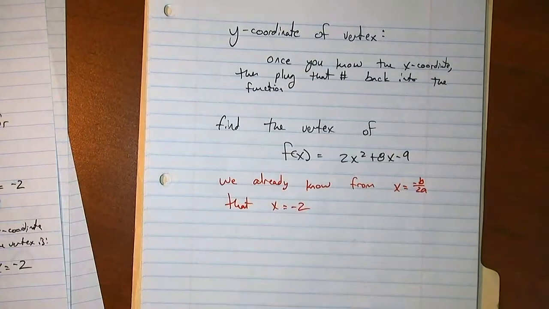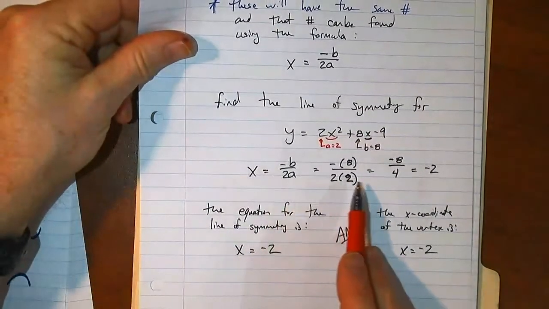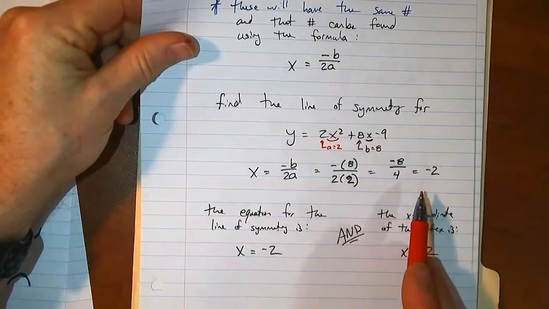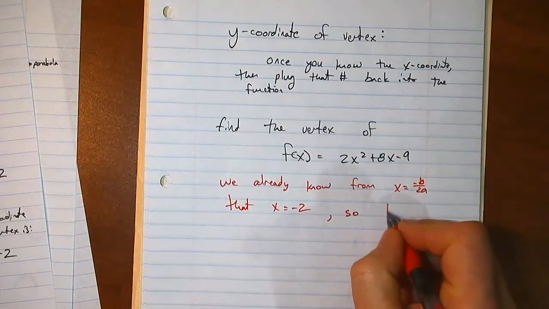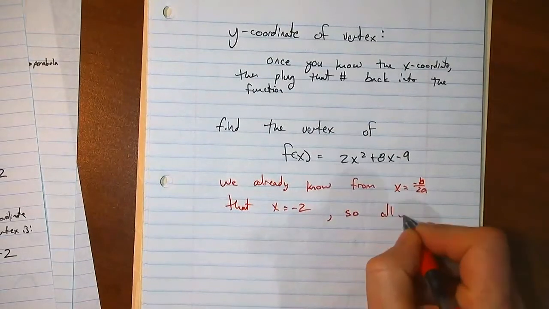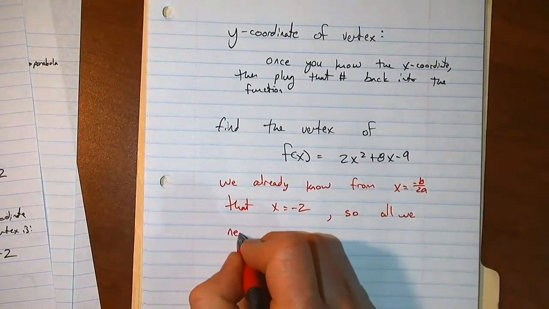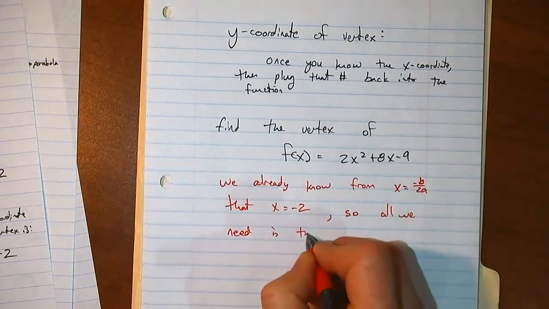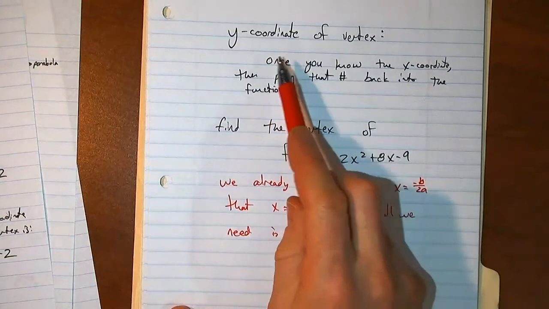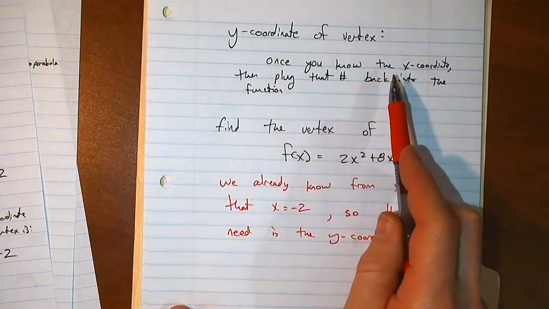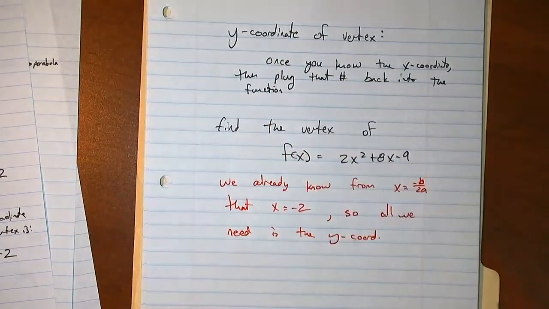We plugged in that formula, I found a and b, plugged it in, x was equal to -2. So all we need is the y coordinate. And to find the y coordinate, you just plug the x coordinate back into the function.